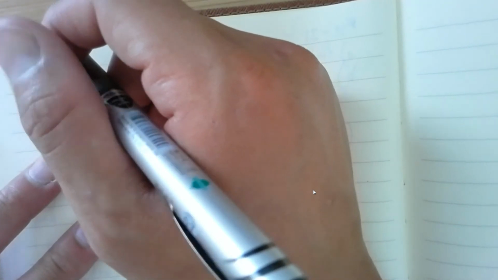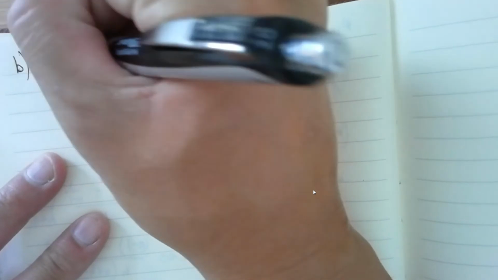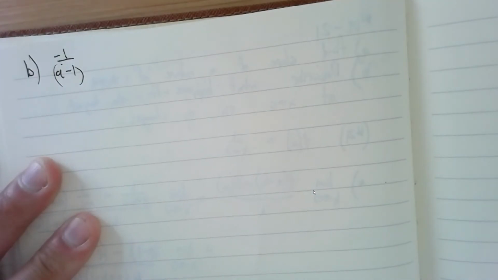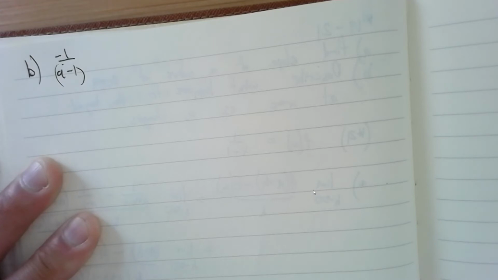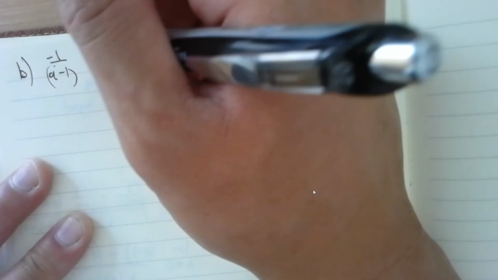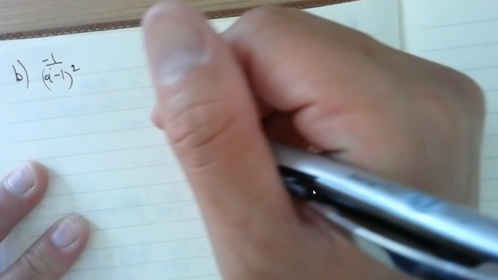Okay, anyways, I have B. The answer, if I look back at this, is negative a over a minus 1 squared, so I think this is negative 1 over a minus 1 squared.